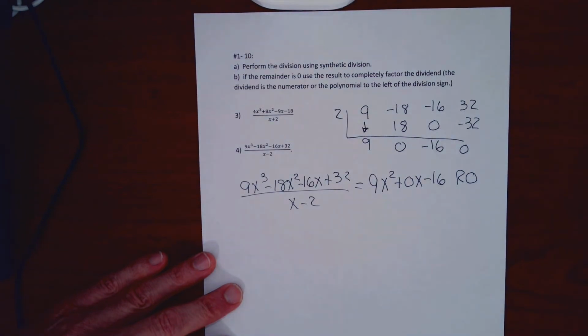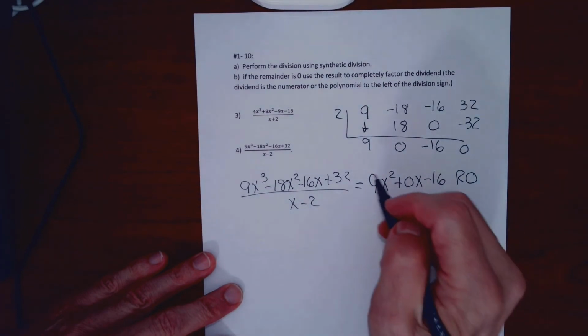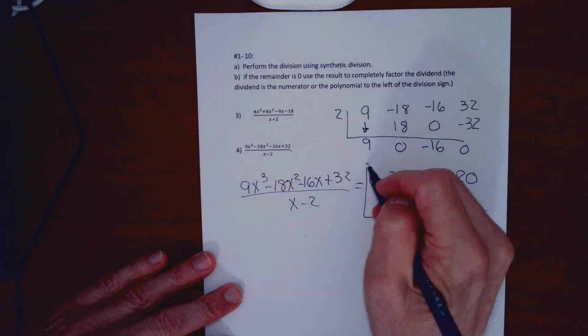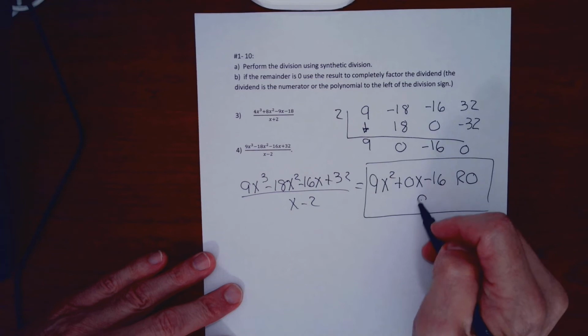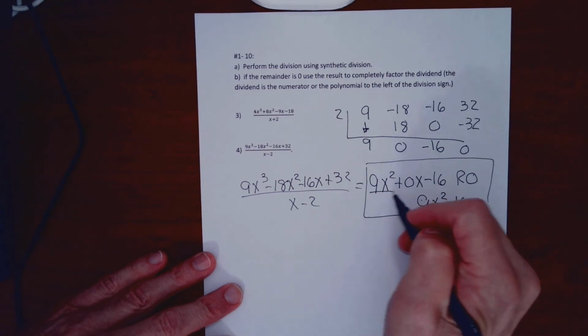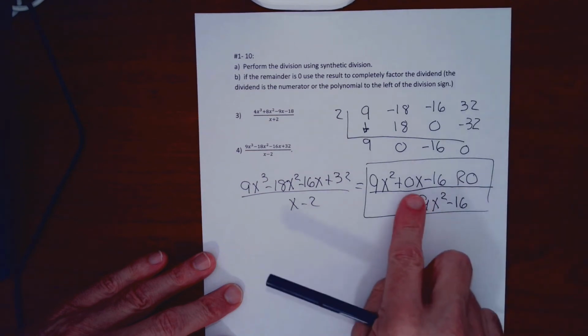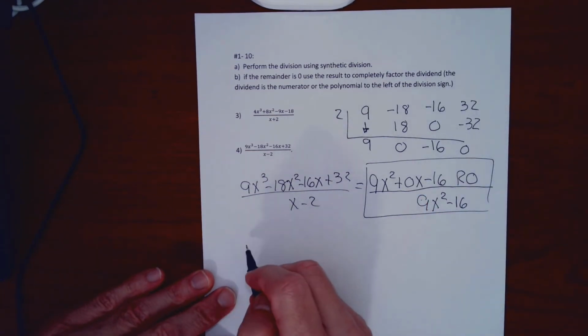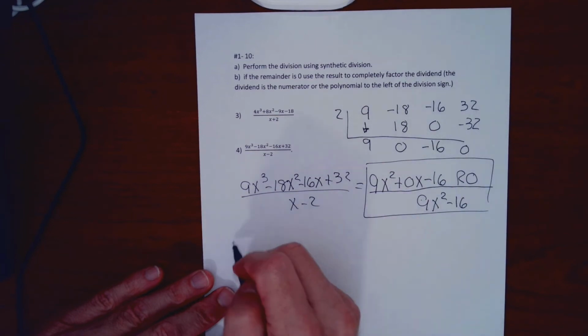Because I have a remainder of 0, I know how to factor this numerator. So this is the end of part A, although I wrote the answer oddly. I probably should have just written 9x squared minus 16. I don't need to mention the remainder of 0 if the remainder is 0, and I didn't really need to include that 0x. But that's the answer for 4A.